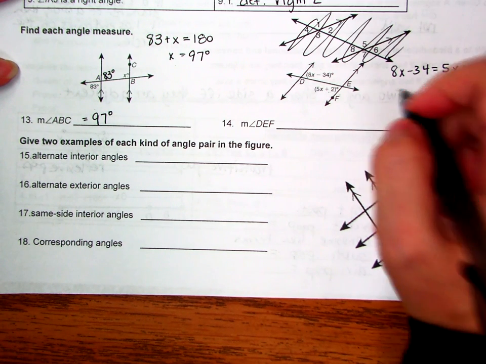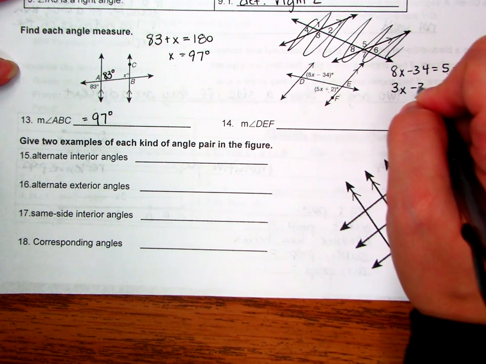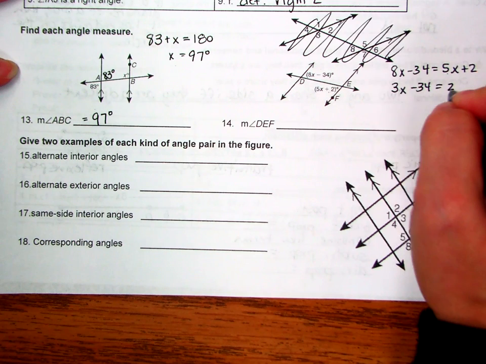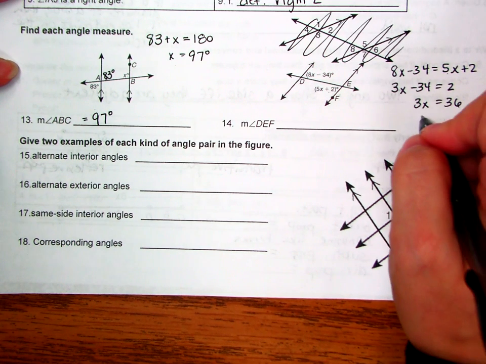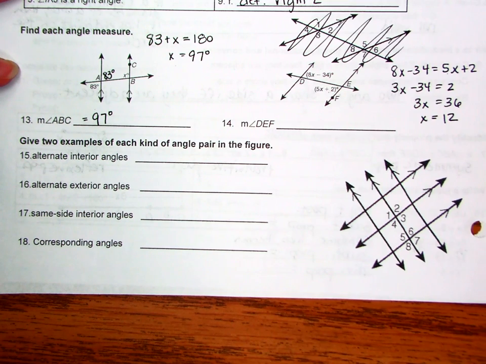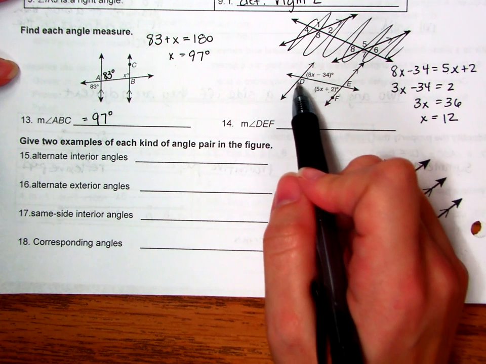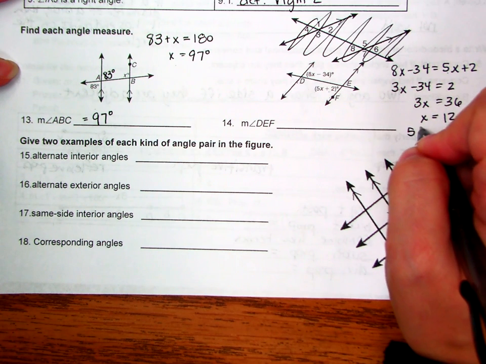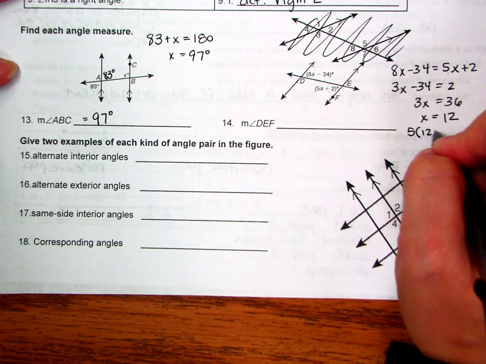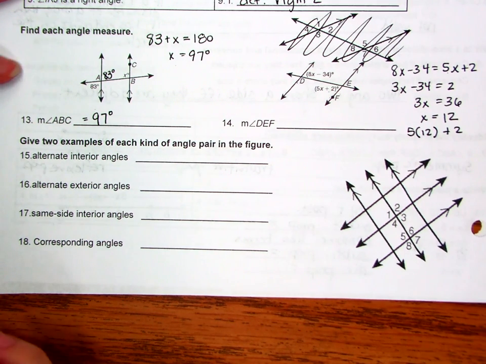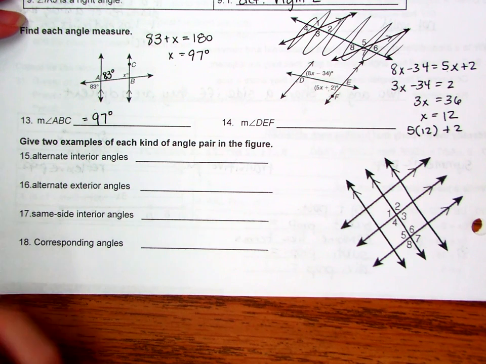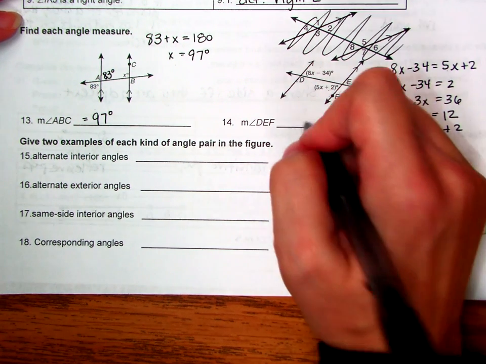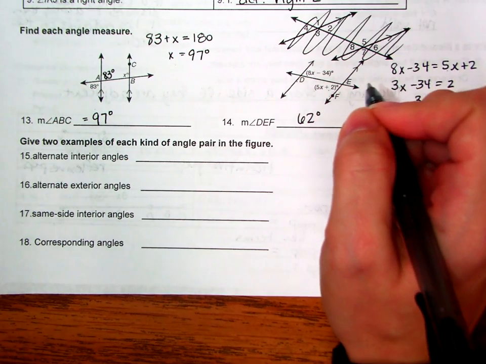If I subtract 5x from both sides, I get 3x minus 34 equals 2. If I add 34 to both sides, 3x equals 36. If I divide both sides by 3, x equals 12. And now we're supposed to find the measure of angle DEF. So what we're going to use is this 5 times the x, which we just found to be 12, plus 2. So you want to do 5 times 12, and then add 2 to it, and you're going to get a total of 62 degrees.